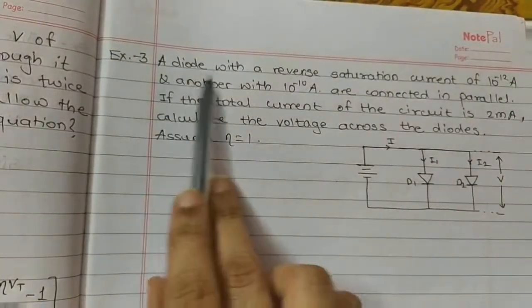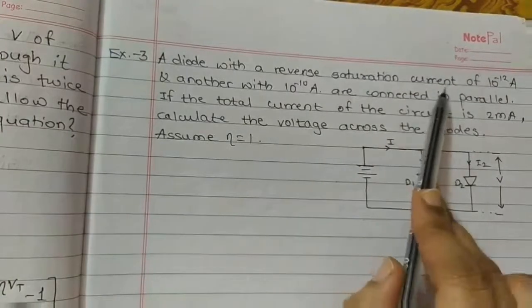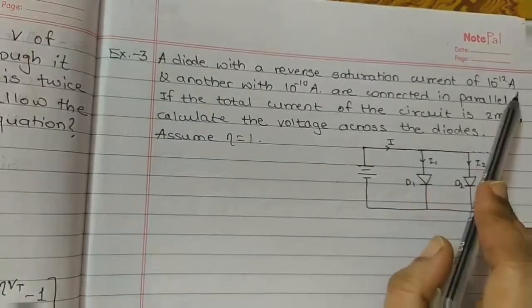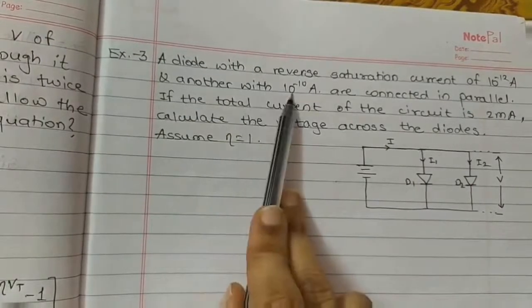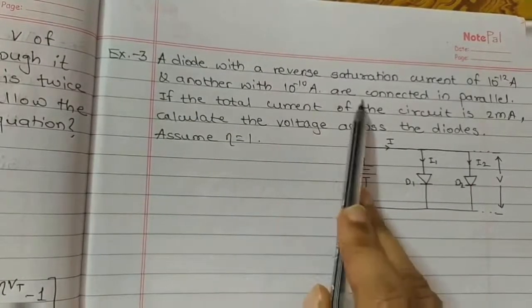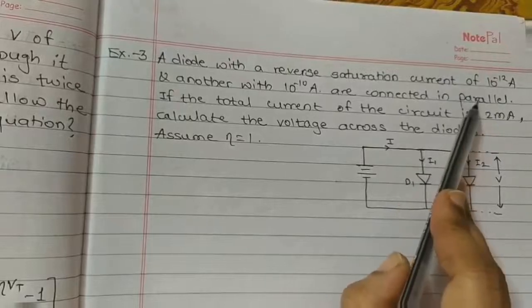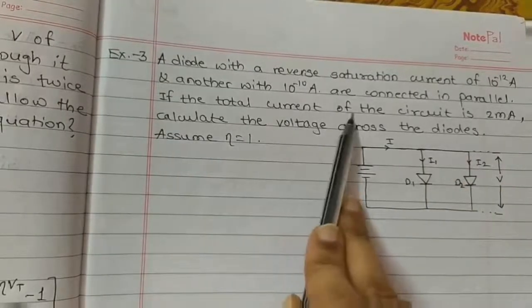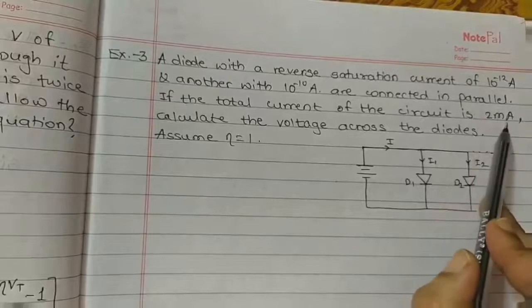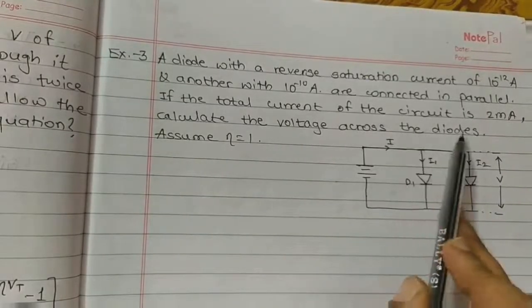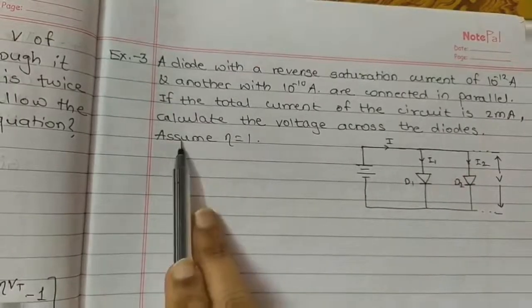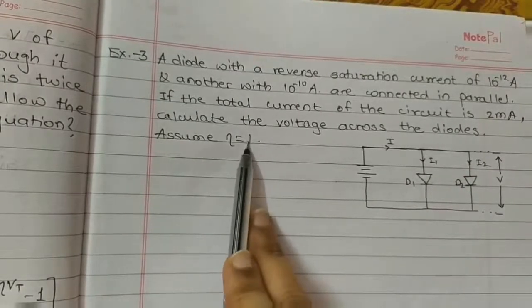A diode with a reverse saturation current of 10 raised to minus 12 ampere and another with 10 raised to minus 10 ampere are connected in parallel. If the total current of the circuit is 2 milliampere, calculate the voltage across the diodes. Assume eta is equal to 1. So what happens here?